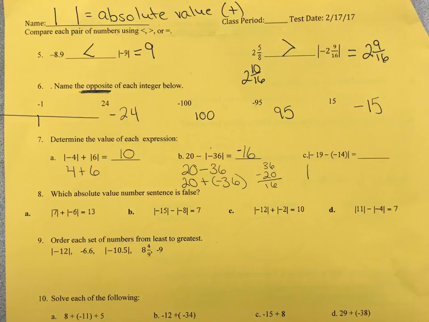So this next one, you're going to solve the inside first. So you have the absolute value of negative 19. We're going to keep, change, change. So now we have negative 19 plus a positive 14, which will give us a negative 5. So the absolute value would be positive 5.